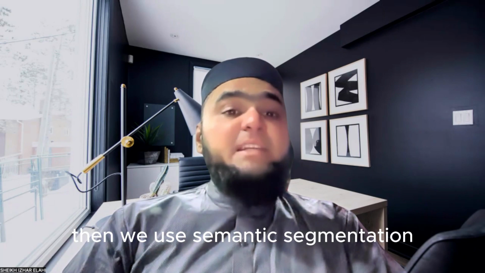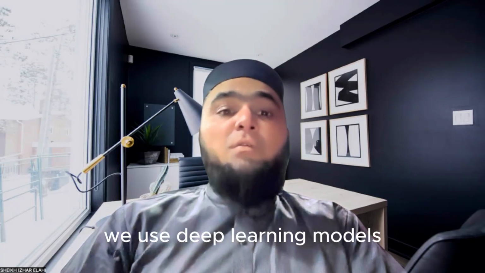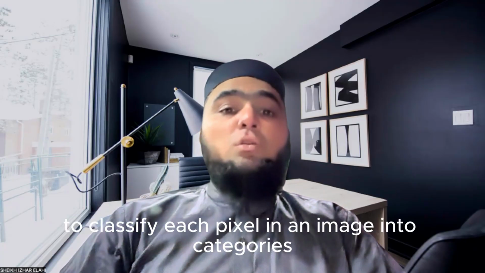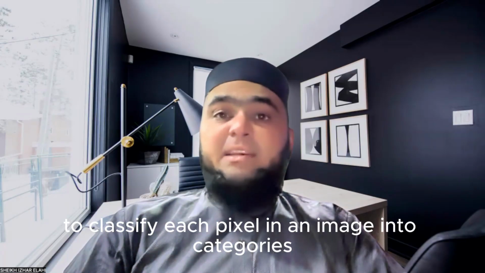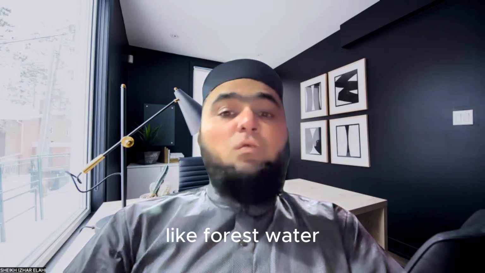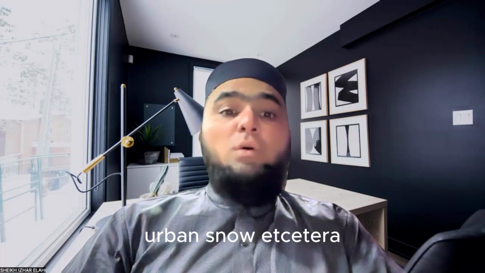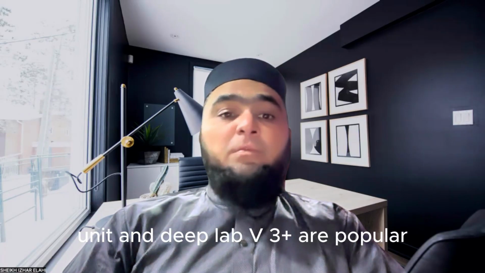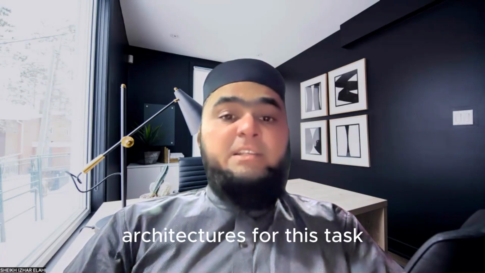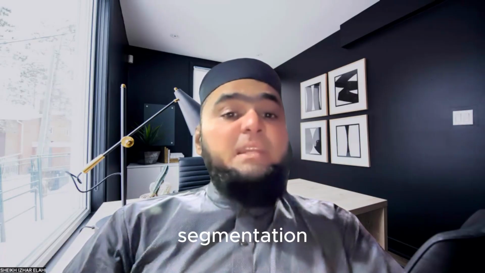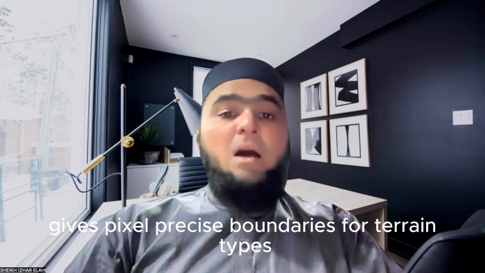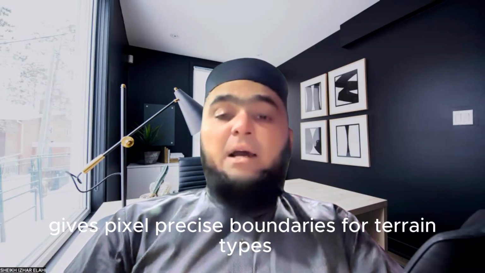Then we use semantic segmentation. We use deep learning models to classify each pixel in an image into categories like forest, water, urban, snow, etc. U-Net and DeepLab V3 Plus are popular architectures for this task. Unlike classification, segmentation gives pixel-precise boundaries for terrain types.